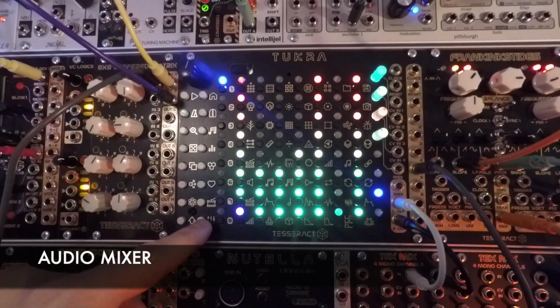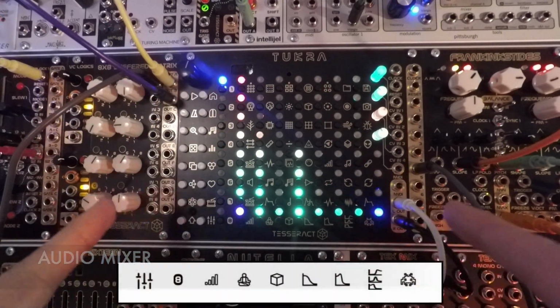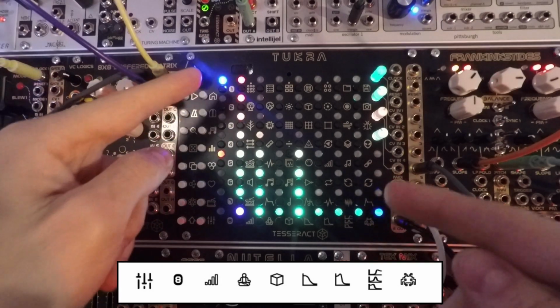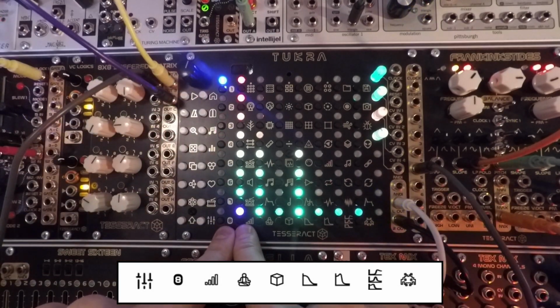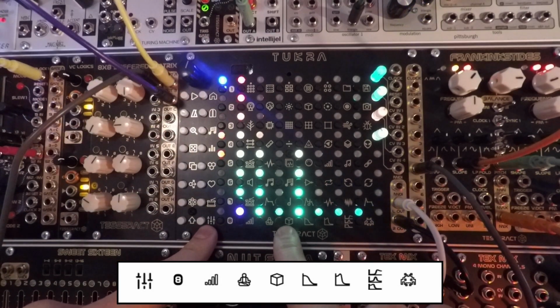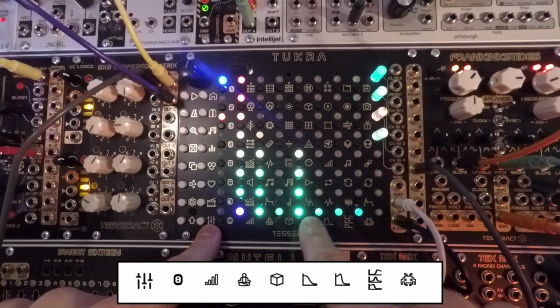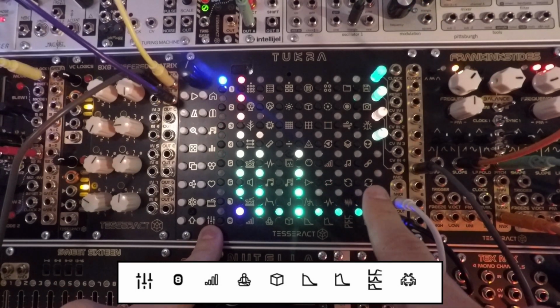Finally, we have the audio mixer. The layout is identical to the previous menu, but we have different elements: general volume, balance, reverb amount, filter frequency, resonance and type, and a bit crusher.